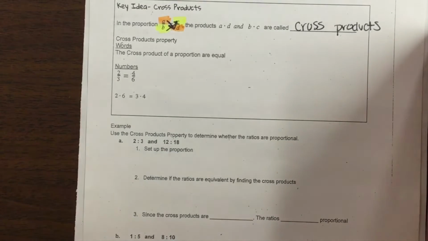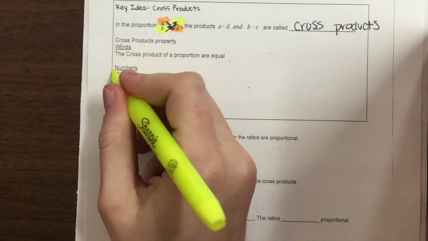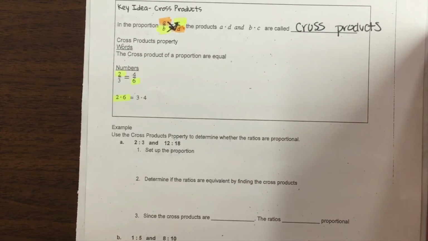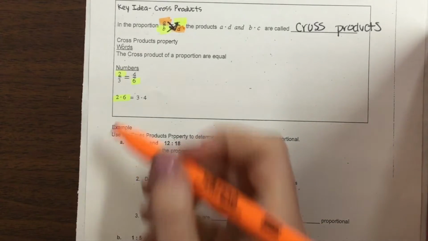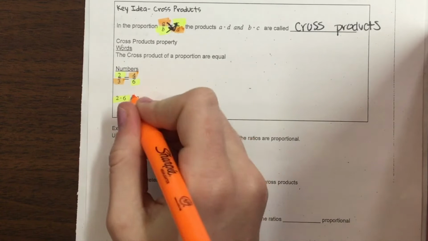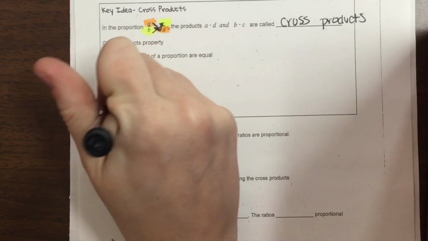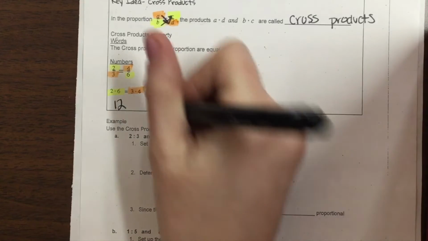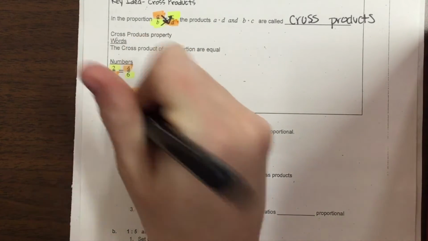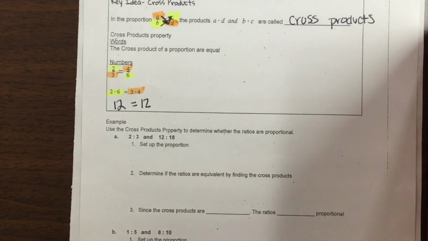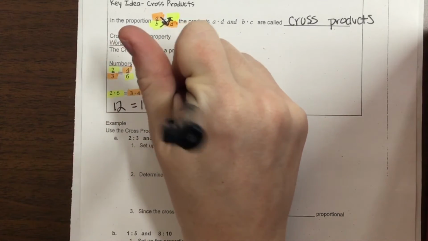So in numbers, if I take 2 times 6, and then 3 times 4, my cross products, if they are a proportion, those two things should be equal. So 2 times 6 is 12, and 3 times 4 is 12. So since 12 equals 12, they are a proportion.